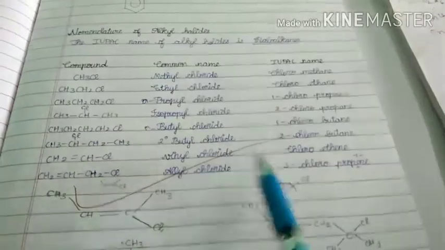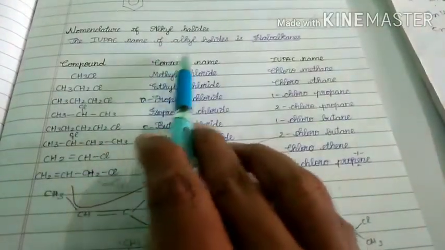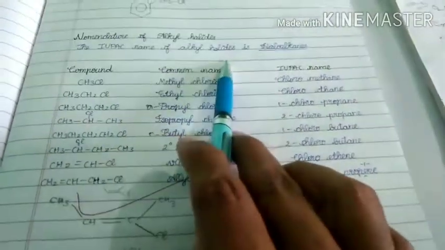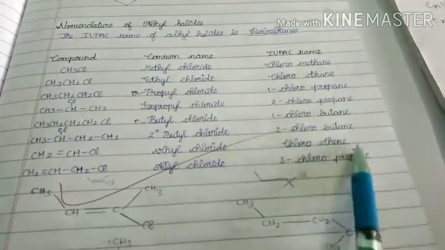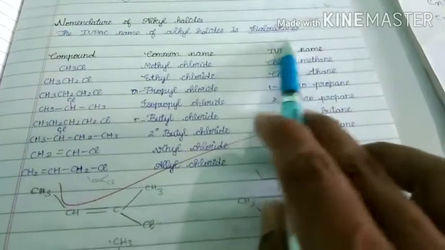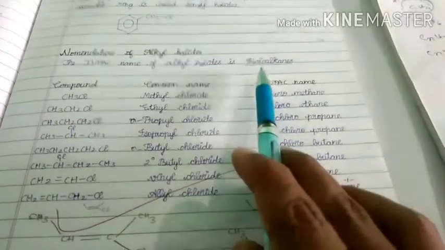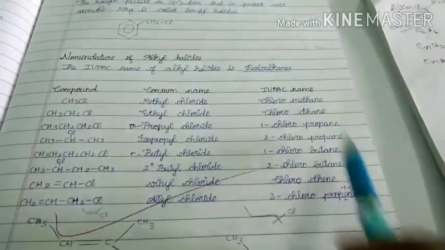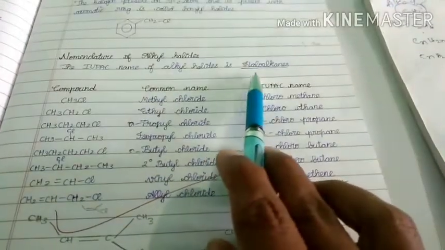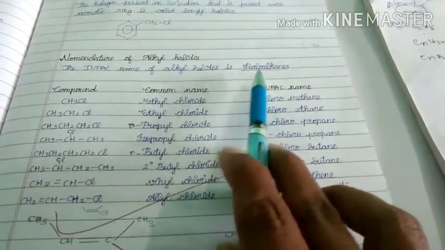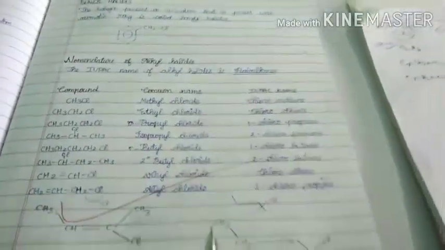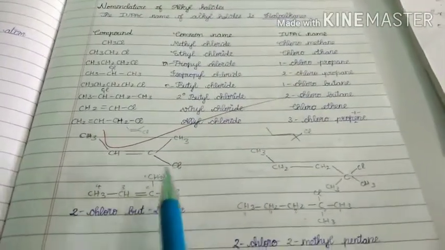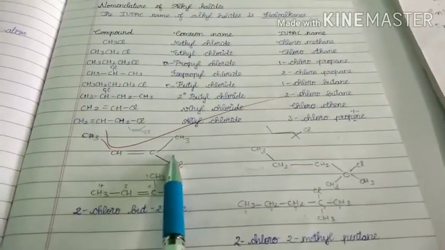Next, from all these points, we can say that the IUPAC name of alkyl halides is what? See, chloromethane, chloroethane, chloropropane, like that. That means haloalkane. This is the IUPAC name of alkyl halides. That means we are giving the name by combining all these factors. This is the IUPAC name, not the common name. This is the IUPAC name of alkyl halides. Next, here some more examples are there. See, sometimes you may get these types of questions in exams.